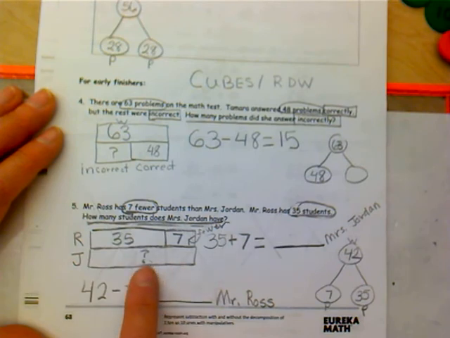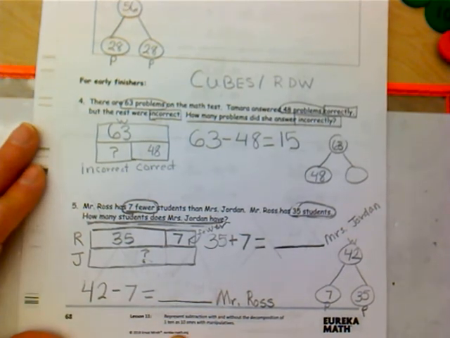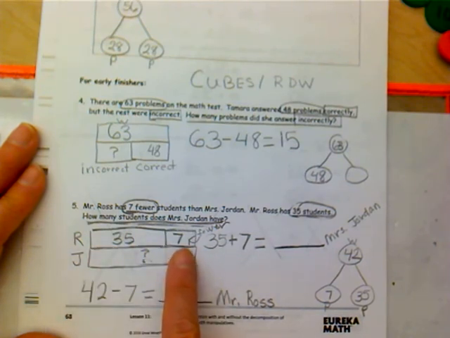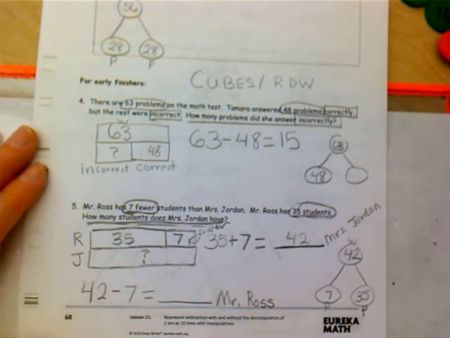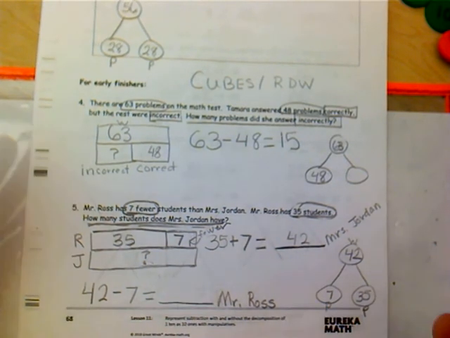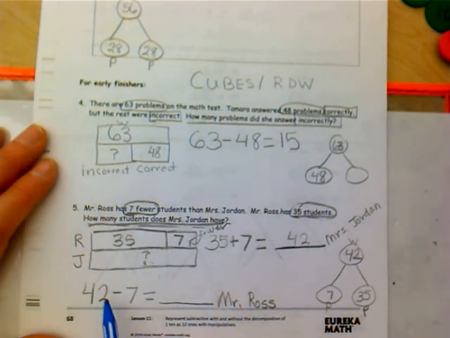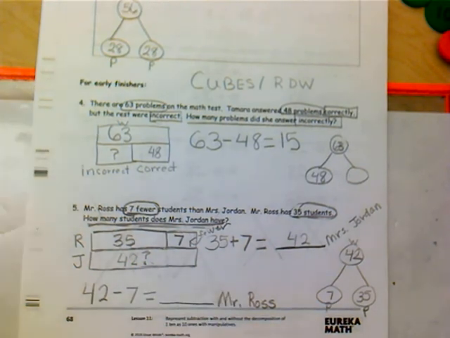Would it be reasonable that Mrs. Jordan only had 28 students? So I knew that I had made a mistake and that I needed to go back and read more carefully to see why I had that mistake. When I realized that this was an addition problem and I added 35 and 7, that gave me 42. I didn't even have to use my value discs because it was just an easy problem, but you could use your value discs to help you with that as well, which made it reasonable that Mrs. Jordan would have had 42 students.